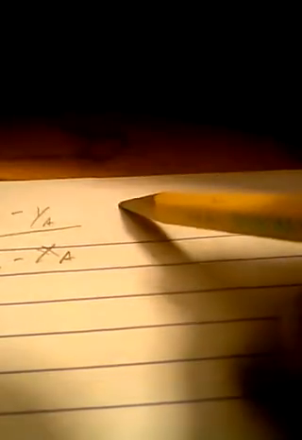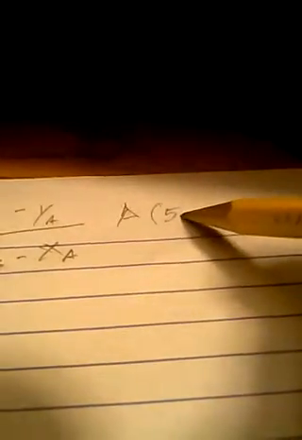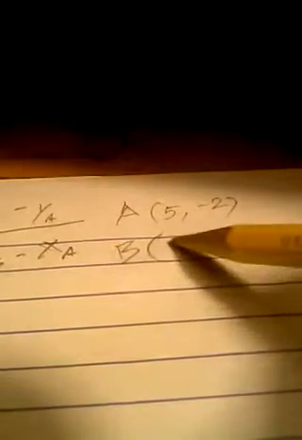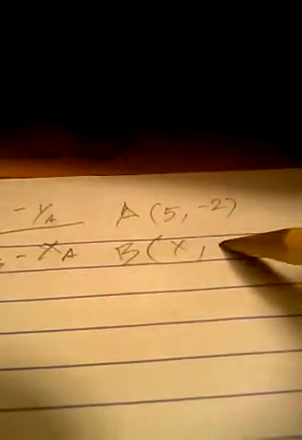For point A it was 5 and -2. For point B it was x, our unknown x, and 7.